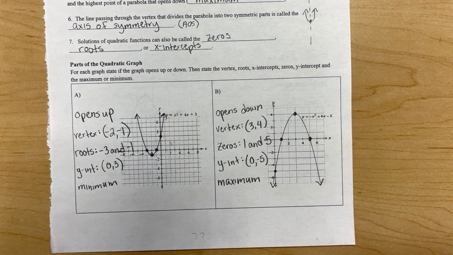Now, make sure that you take a look at the quadratic investigation if you're absent today. I will put the key on Canvas for you so you can take a look at the questions that we talked about in class. The investigation just kind of goes through how quadratics move around the graph and what part of the equation makes them do that. And that's important for you to know. So make sure that you pay attention to that as well.